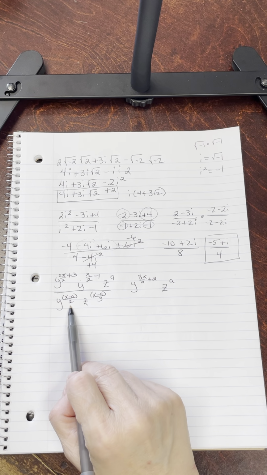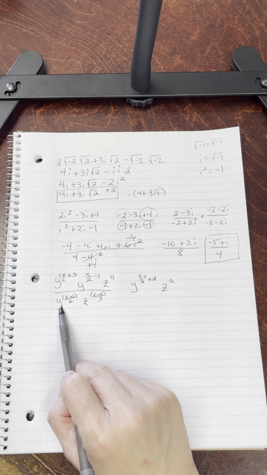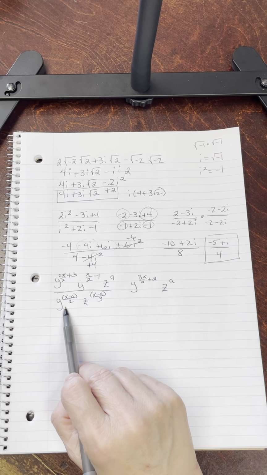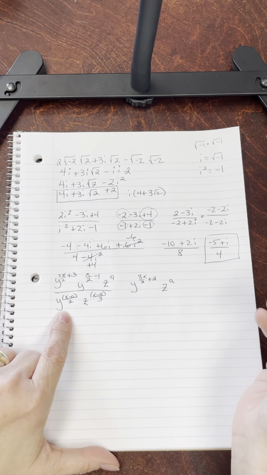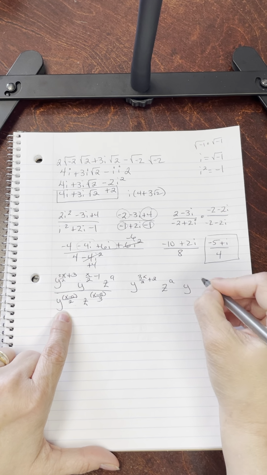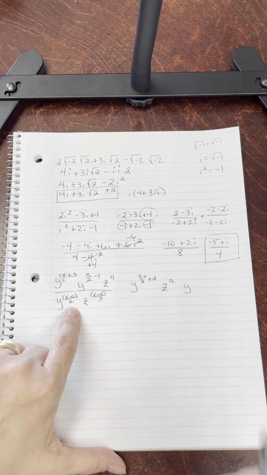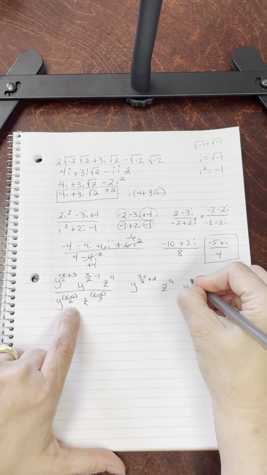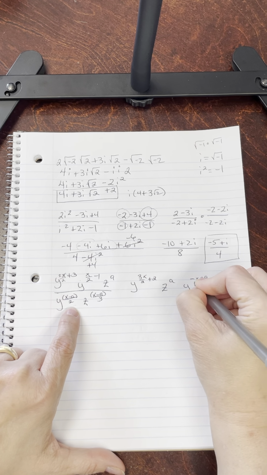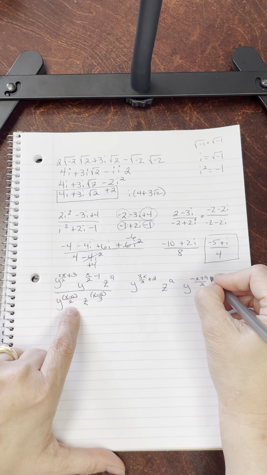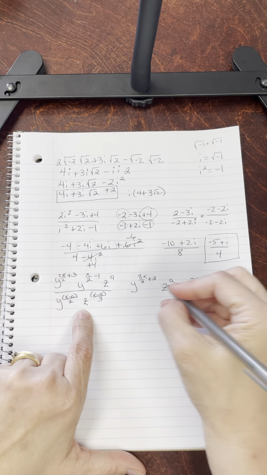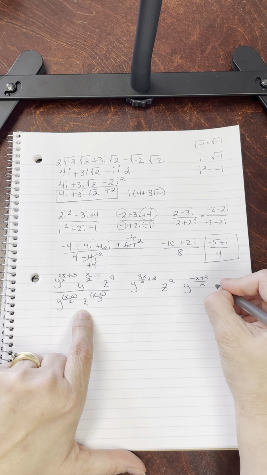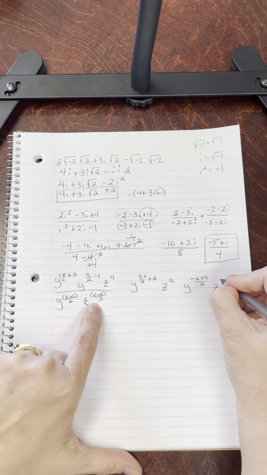Now, down here, no bases are the same, so I need to move these things to combine them with what's up here. So if I choose to move this one, when you change its location, you change the signs. So this is now going to be negative x plus a all over 2, and it's just one set of the signs. It's not the denominator sign as well that's changing. And then if I choose to do the same with the z, that becomes negative x plus a over 3.